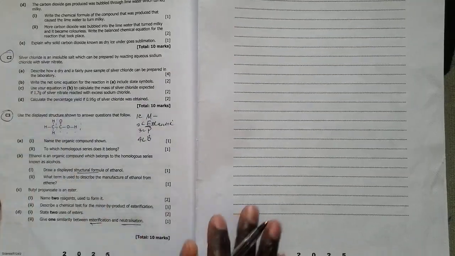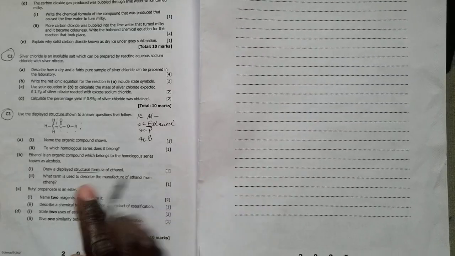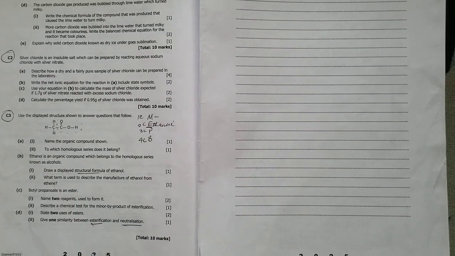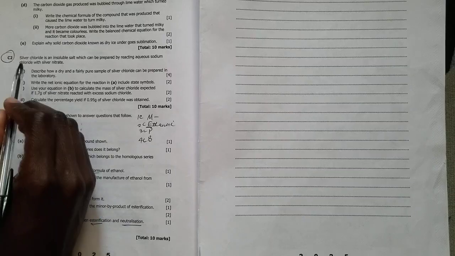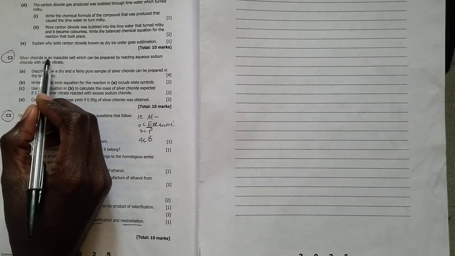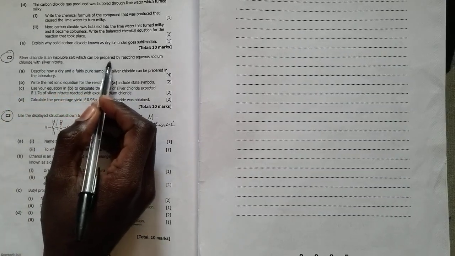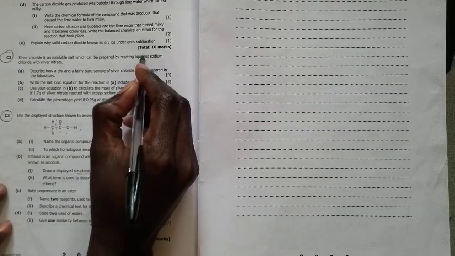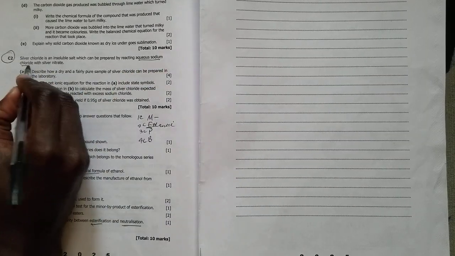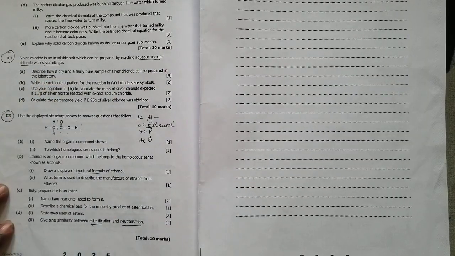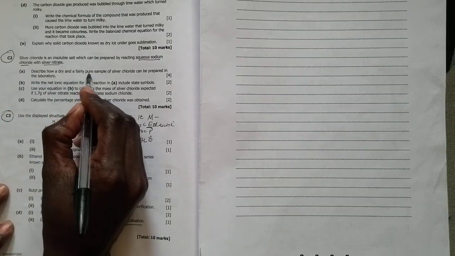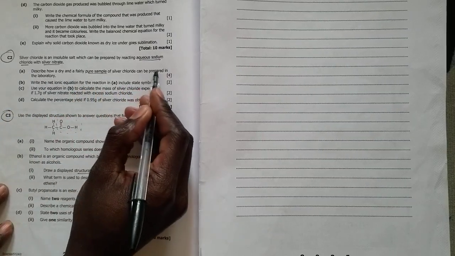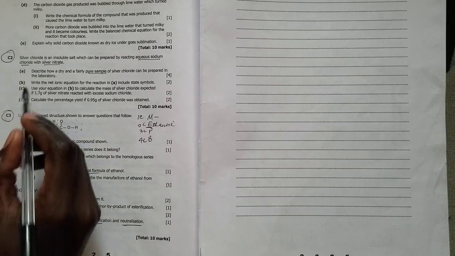So in this segment, we try to look at the solution to the 2025 Science Paper 2, question number C2, that is in section C. It says silver chloride is an insoluble salt which can be prepared by reacting aqueous sodium chloride with silver nitrate. Then A, describe how a dry and fairly pure sample of silver chloride can be prepared in the laboratory.